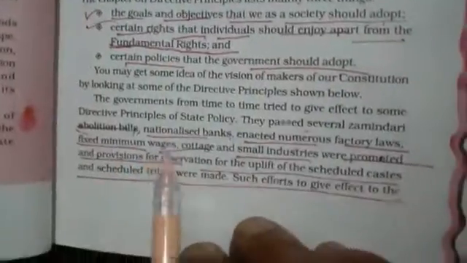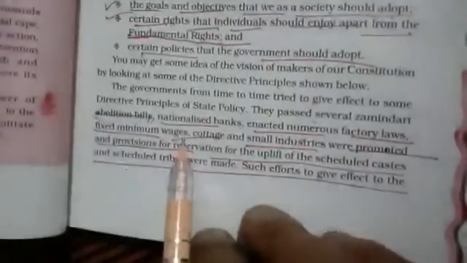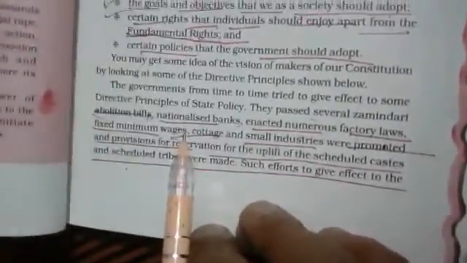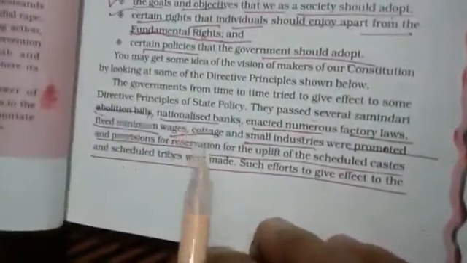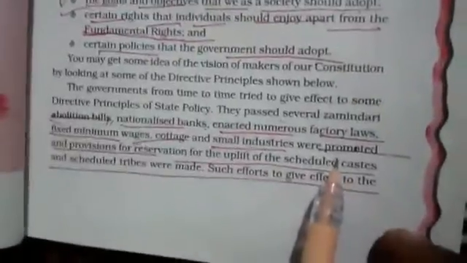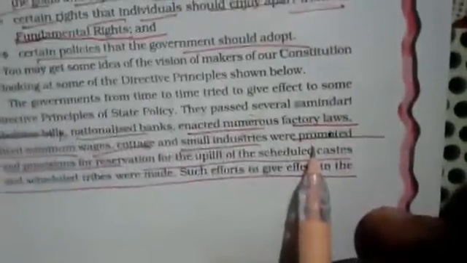Indian society. Fixed minimum wages, आप कम दाम नहीं दे सकते हो किसी को. Right, fixed minimum wages. Cottage and small industries were promoted. छोटे industries, जो अभी भी our government is encouraging.